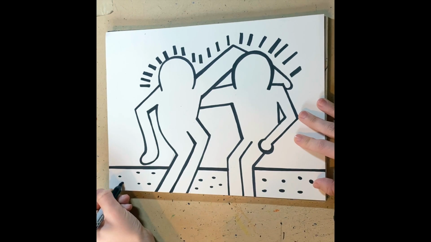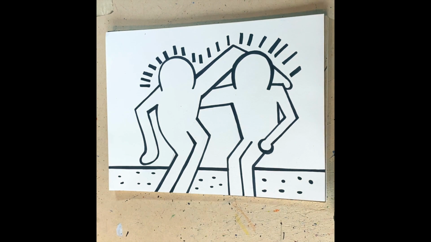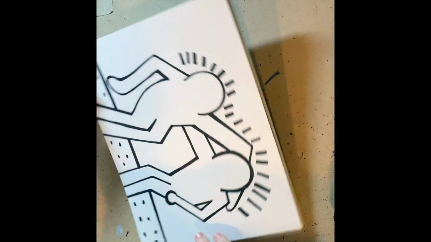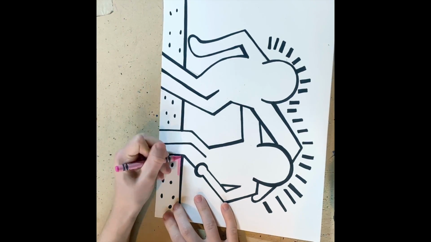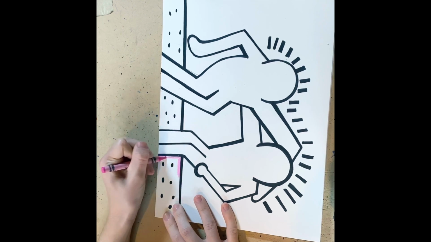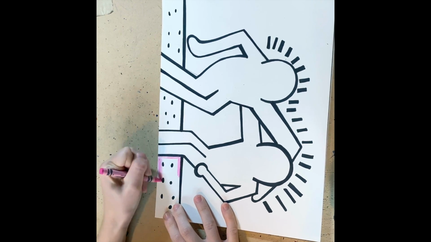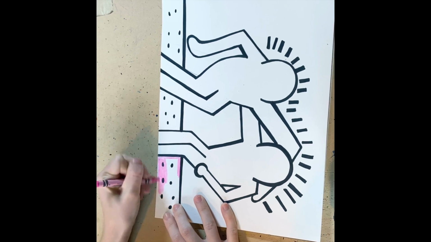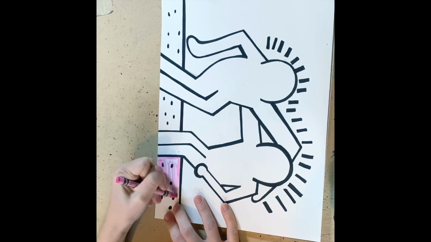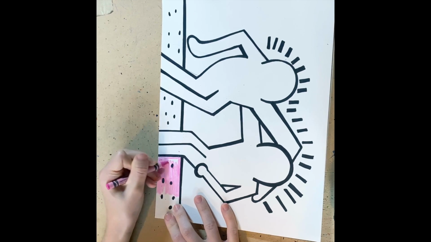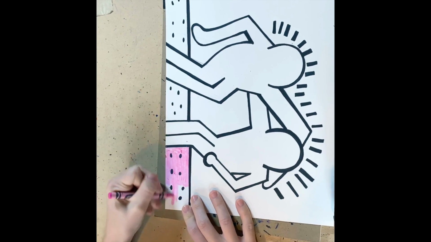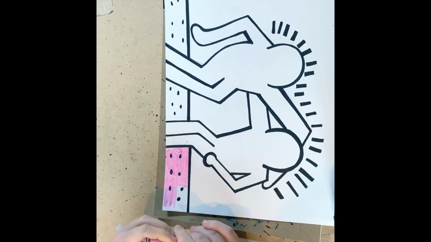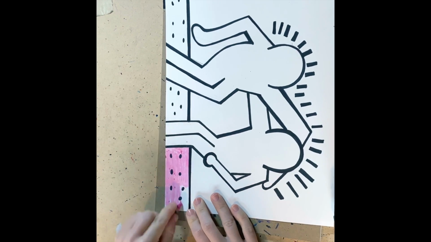Okay, now for the floor, I'm going to choose pink. You can choose any color you like, or you can copy what Miss Romeo is doing. So I'm choosing pink. You might not have pink, so you probably want to do a different color. Now, Keith Haring used lots of bright colors for his artwork.